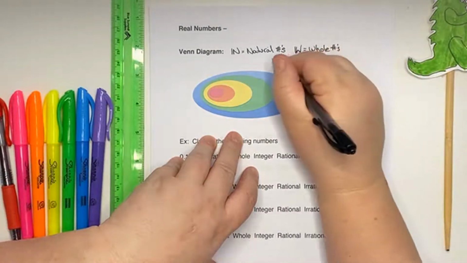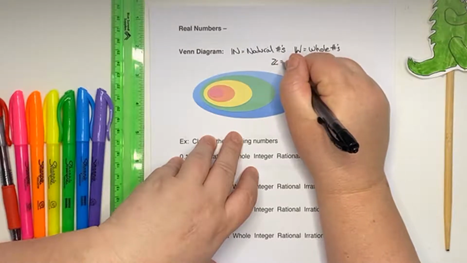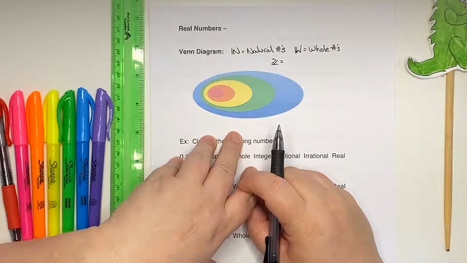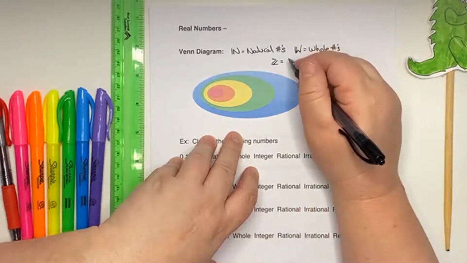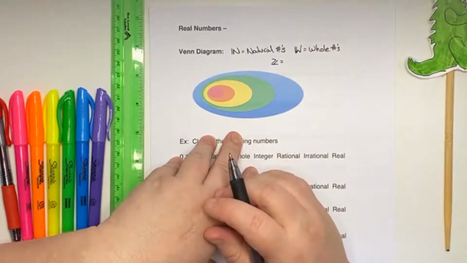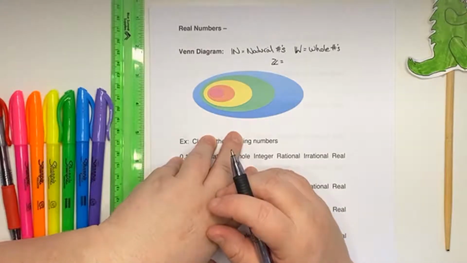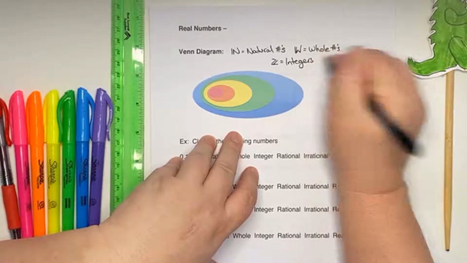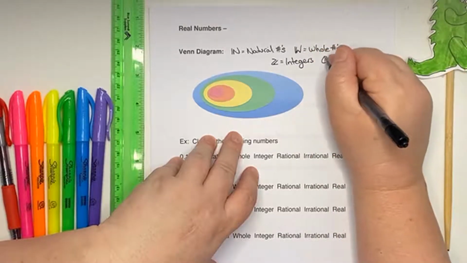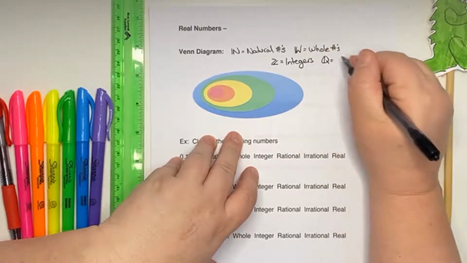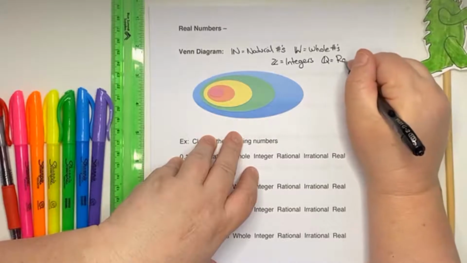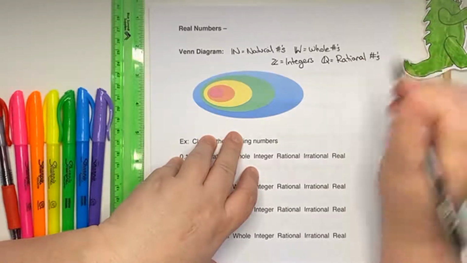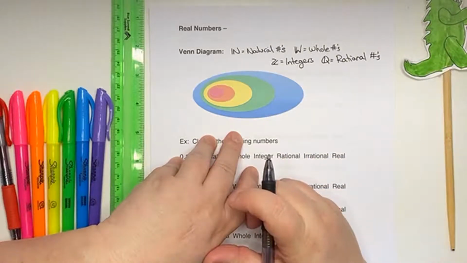Then we've got Z, which was kind of weird, but possibly coming from the German word Zahlen, meaning, oh my gosh, I've completely forgotten what it means. It means something important in math. And this is the integers. And then we got into Q, which was the set of rational numbers. And Q stands for quotient, basically dividing.